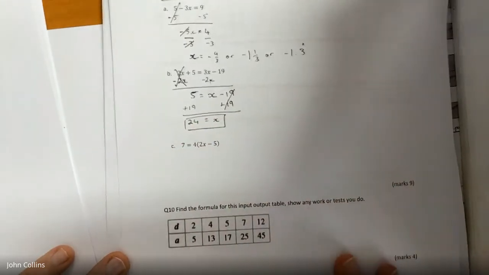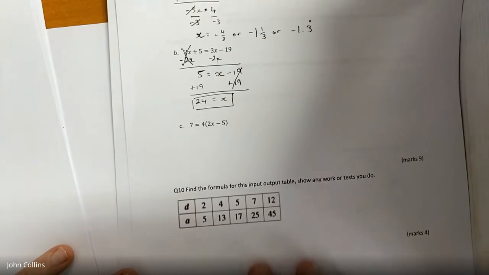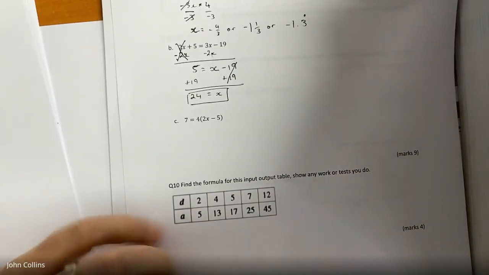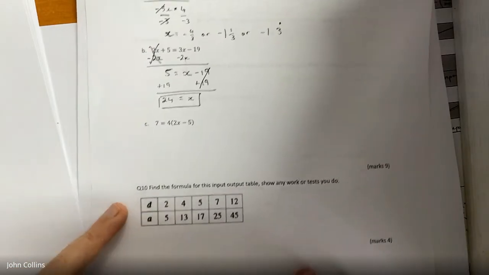Is it okay if I subtract 3x? Of course. Yeah, you can do either as long as you get rid of one or the other.